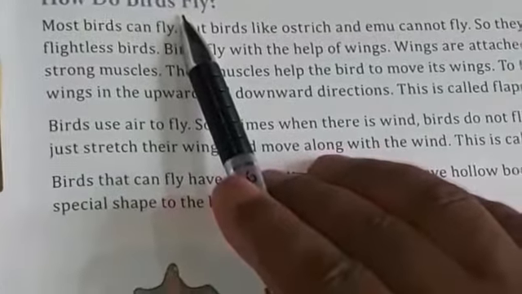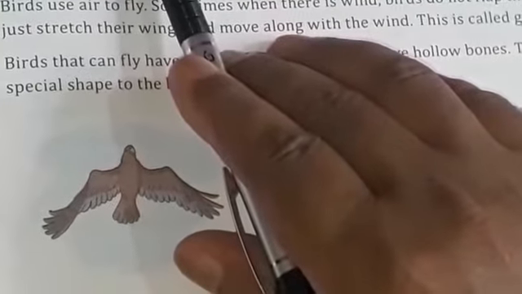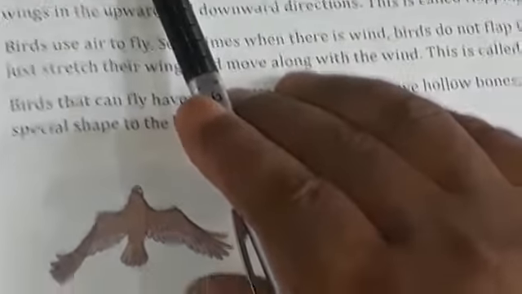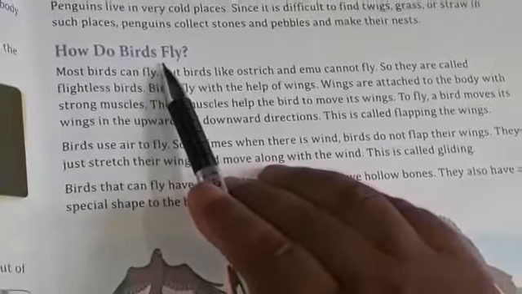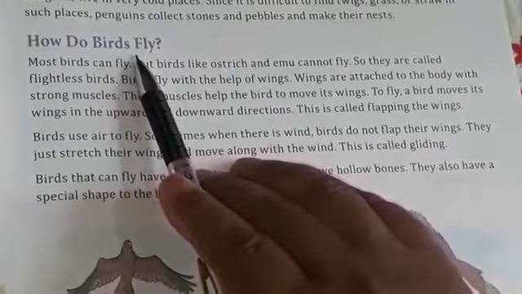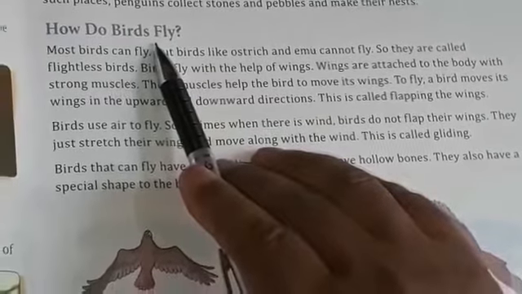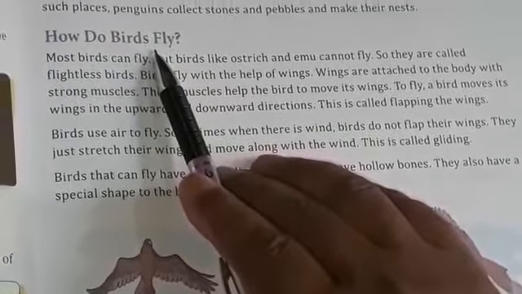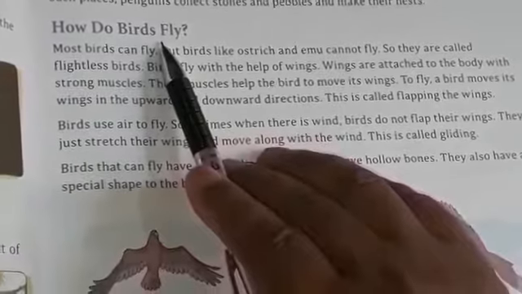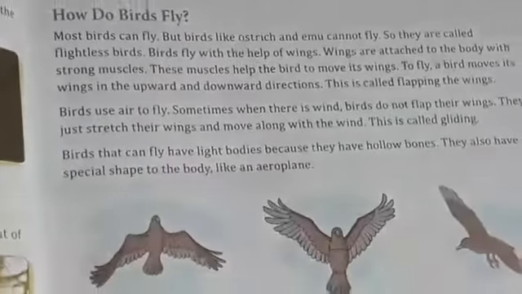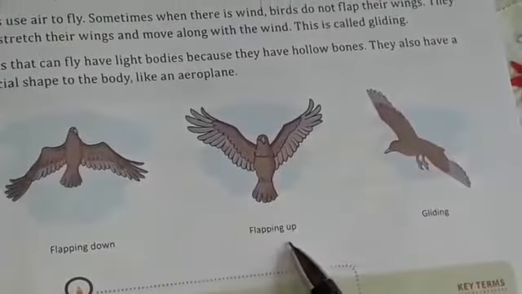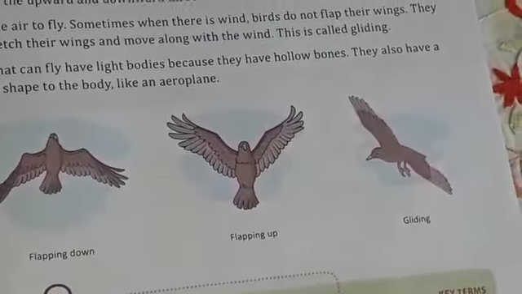How do birds fly? Most birds can fly, but birds like the ostrich and emu cannot fly, so they are called flightless birds. Birds fly with the help of wings. Wings are attached to the body with strong muscles. These muscles help the bird to move its wings. Flapping down, flapping up, gliding.